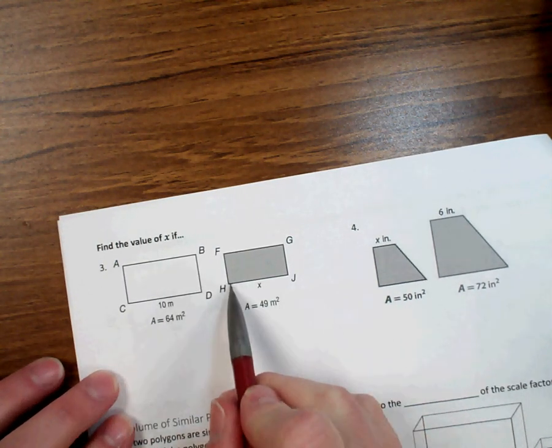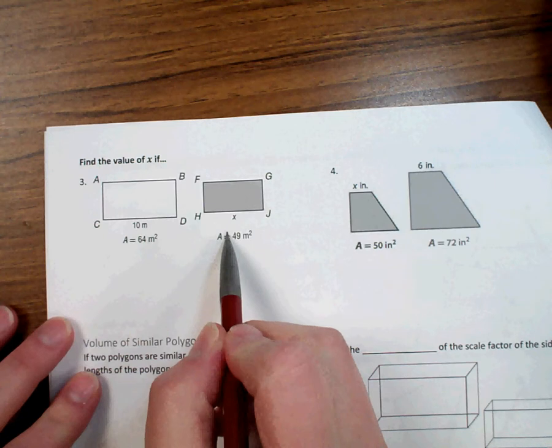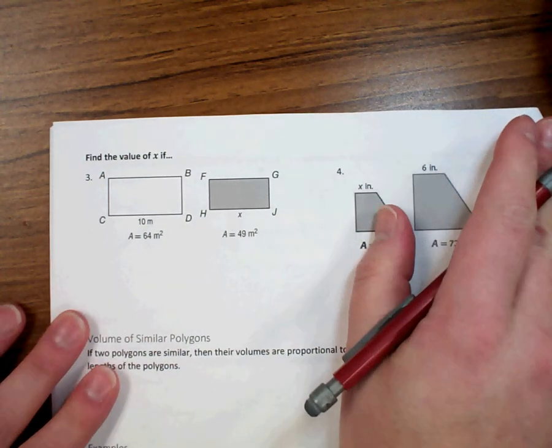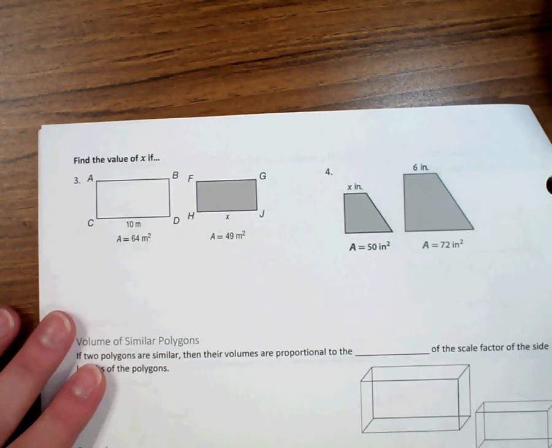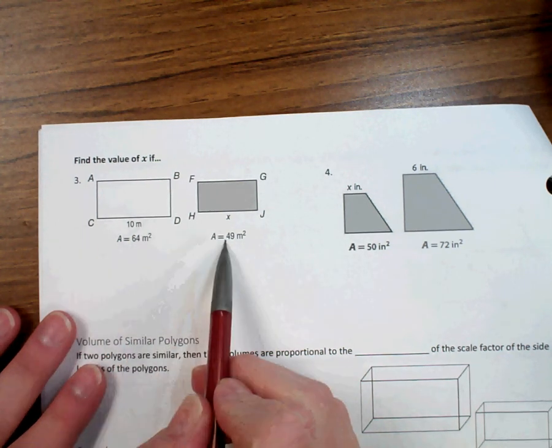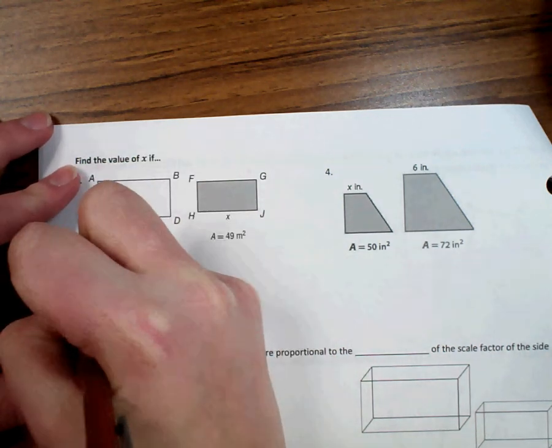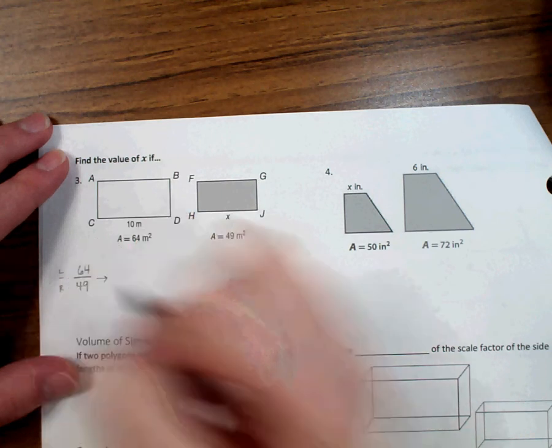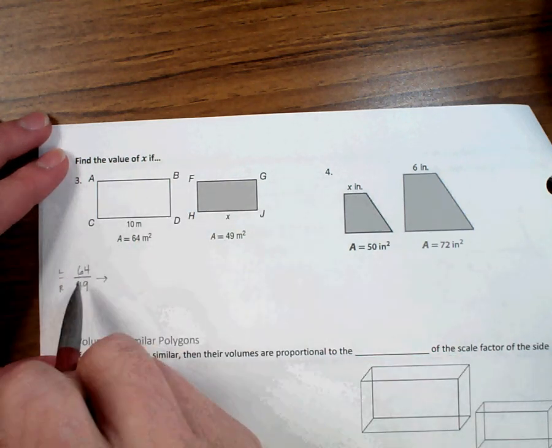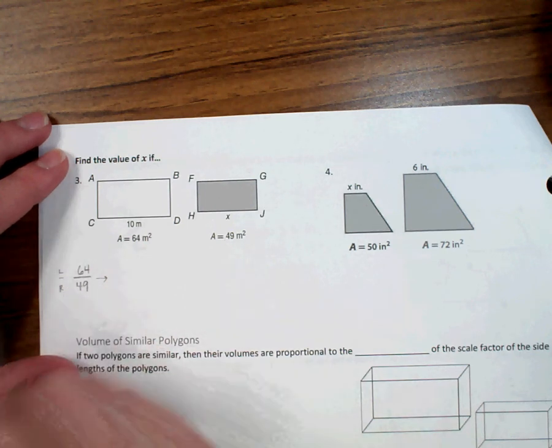We want to find now the value of x, or a missing side, and we are given the areas. So now we're going to work backwards. Before, we had the ratio of sides, and we could find the ratio of the areas to find a missing area. Now we've got the ratio of the areas, and we're going left to right. To find the ratio of our side lengths, we have to unsquare the ratio of our areas.